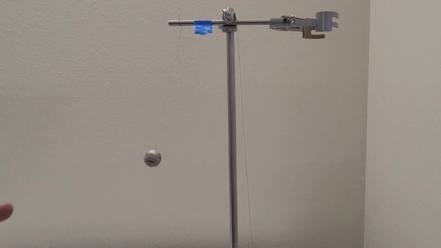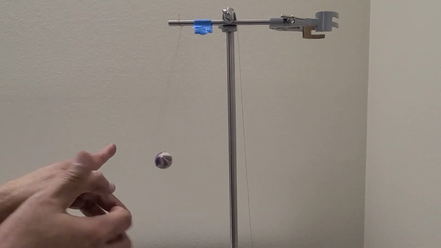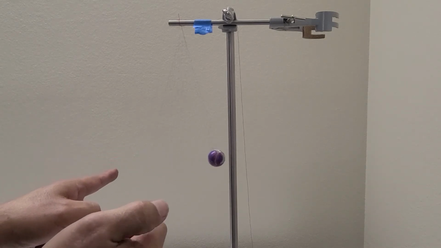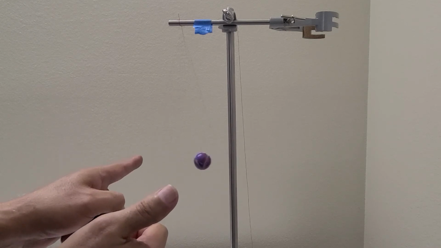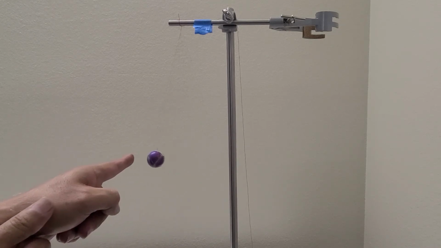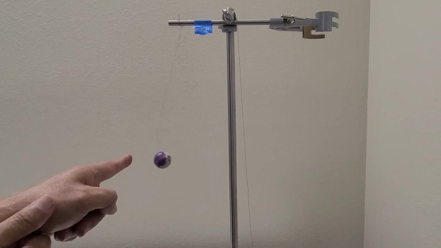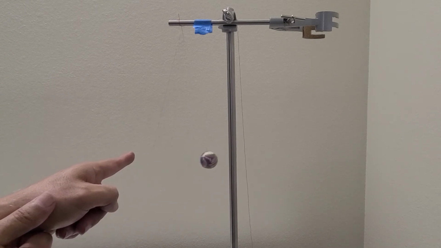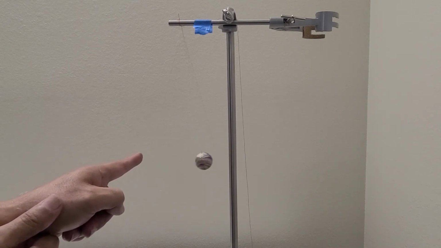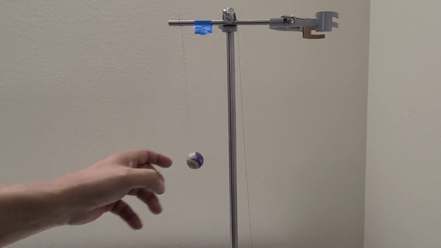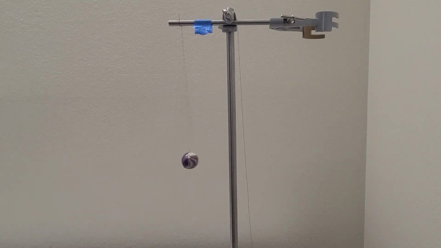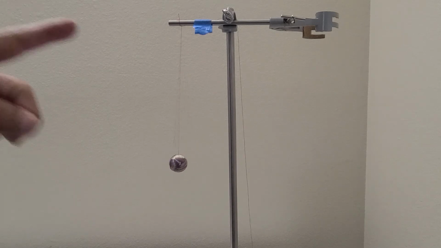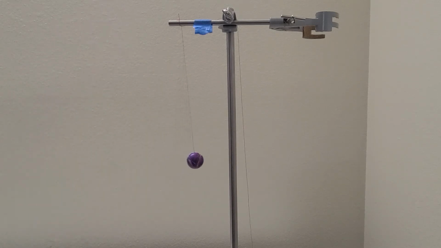Let's count. For example, look, we start at this position. We have our stopwatch, and we said 0, 1, 2, 3, 4, 5, 6, 7, 8, 9, 10. 10 oscillations, right? So you have the time for 10 oscillations. Divide that time by 10 to have the time only for one oscillation, which is gonna be the period, and then follow the table that is on the whiteboard.